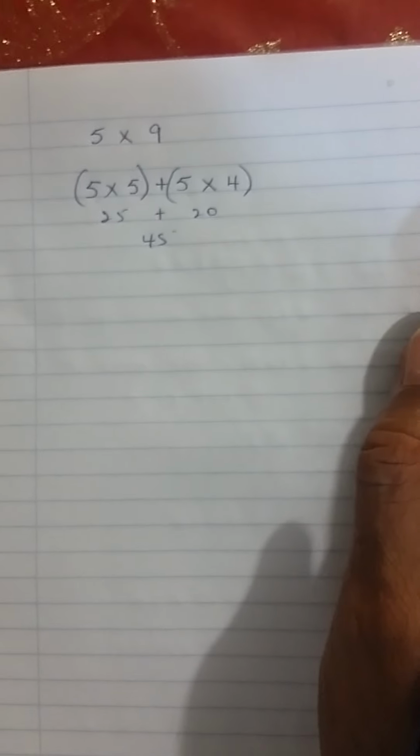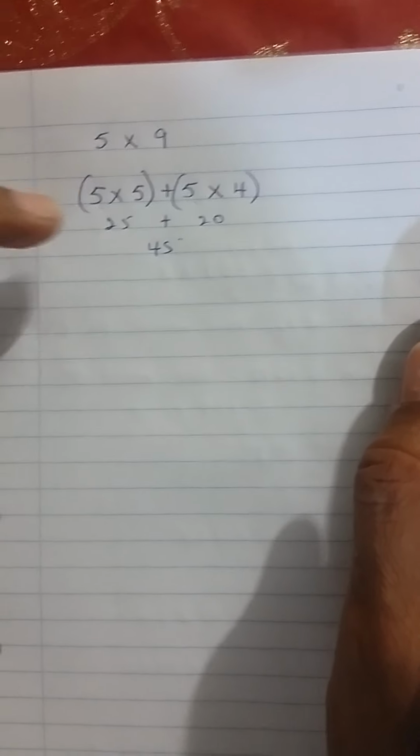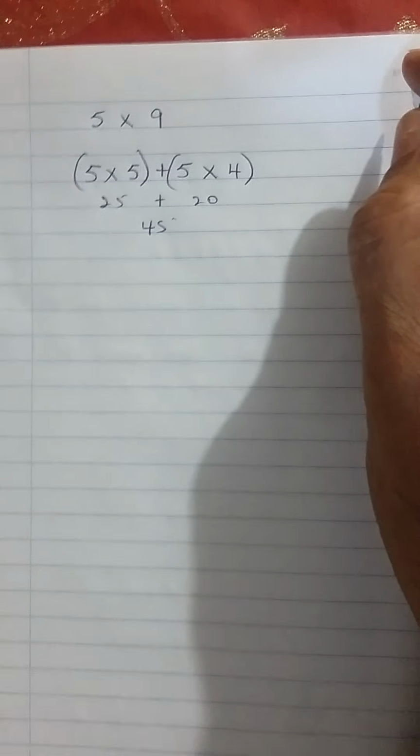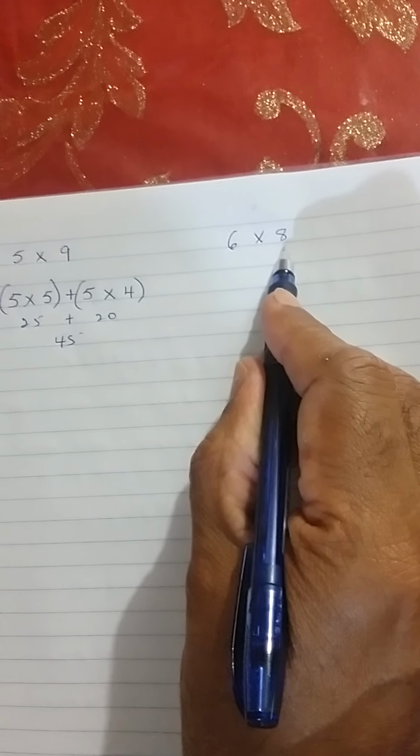We can distribute it anywhere we would like to, but we need to have number sense, and we know it is very easy to multiply by 5. Okay, let's try another one, and let's see if you could assist me in distributing this. Suppose I had to do 6 times 8. How could we distribute this 8?